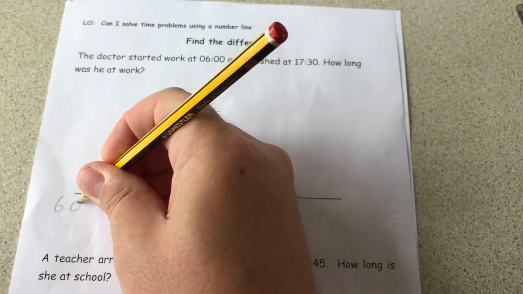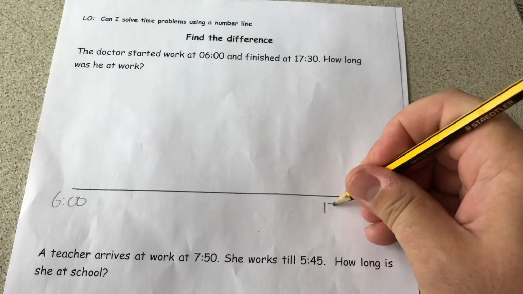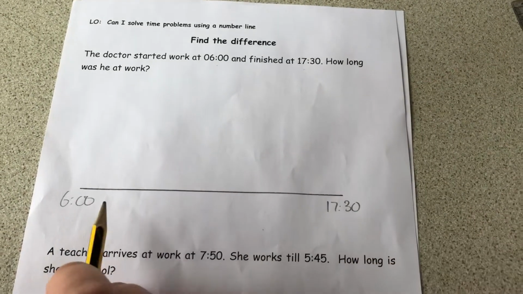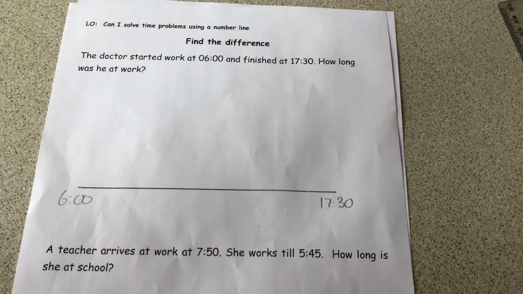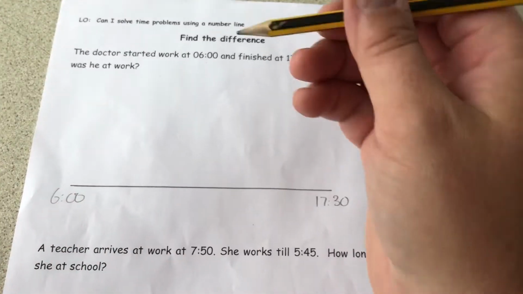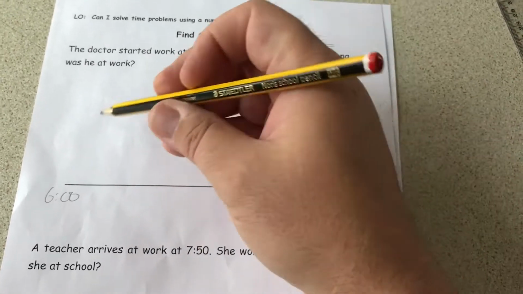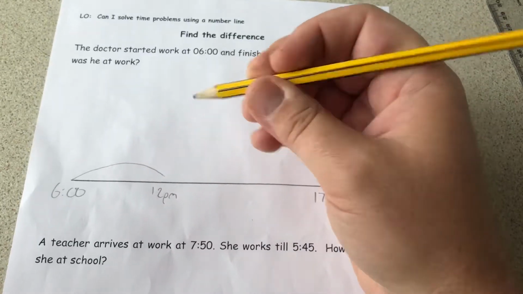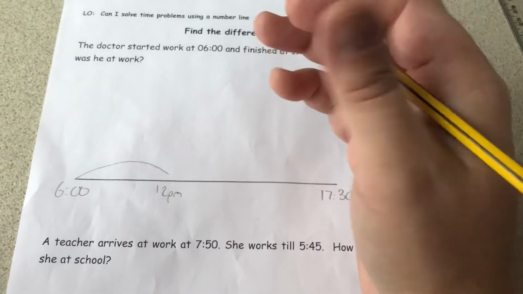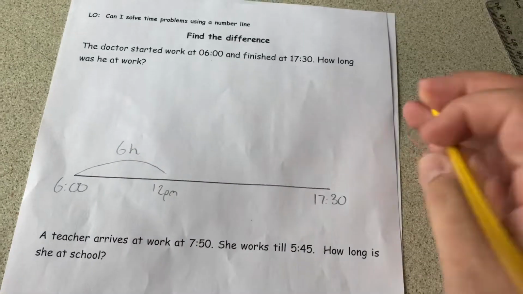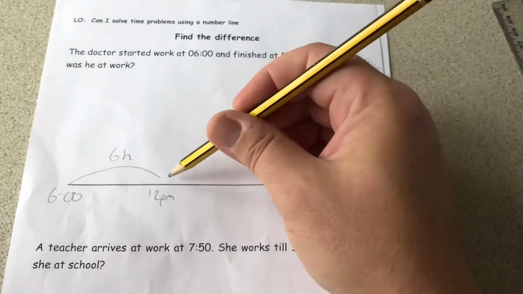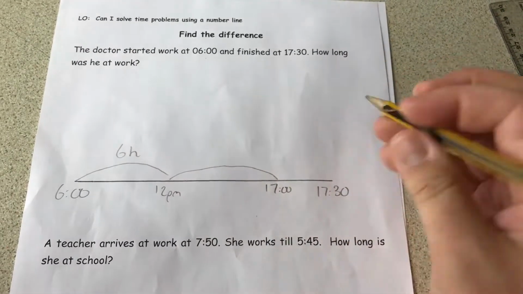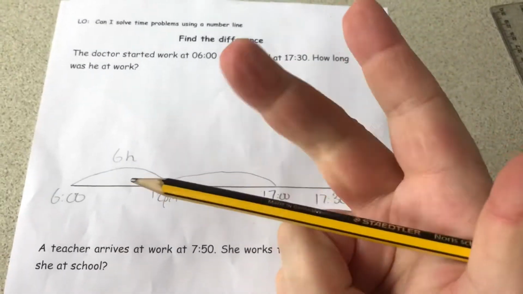So at the beginning of my number line is going to be the 6. At the end of my number line is going to be the end time. So then we've got to jump on. I'm going to jump from 6 all the way up to 12 o'clock. So 6 to 12 p.m. will be 6, 7, 8, 9, 10, 11, 12 p.m. So that's 6 hours. From 12, I'm going to go all the way up to 17, or 5 o'clock. So 12, 13, 14, 15, 16, 17.